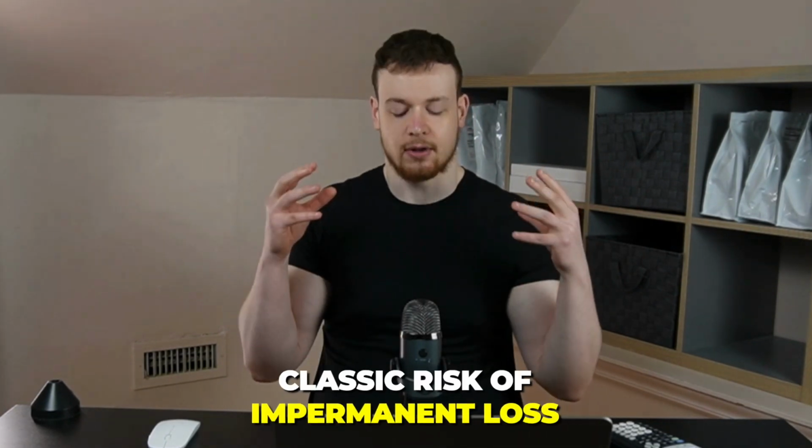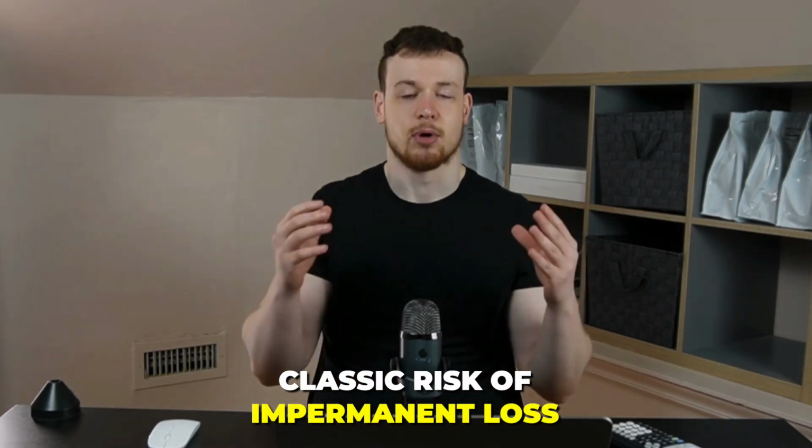So first of all, in addition to just having exposure to the assets you're providing liquidity to, there is the classic risk of impermanent loss. And impermanent loss just refers to the relative loss that a liquidity provider experiences when the supplies of each of the two tokens in the pool diverges.